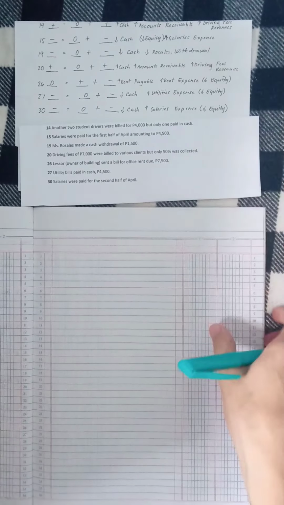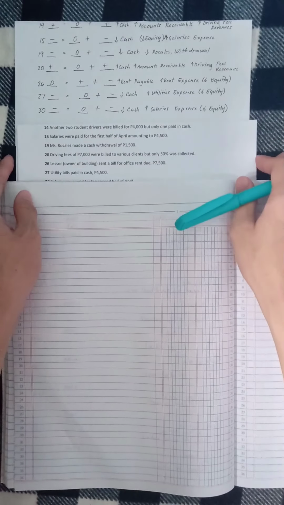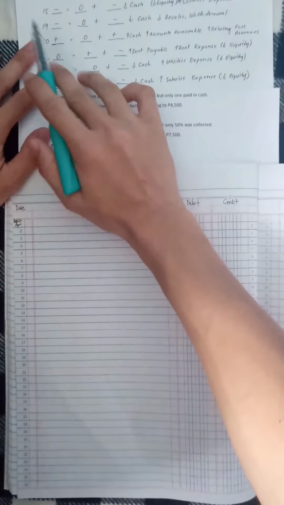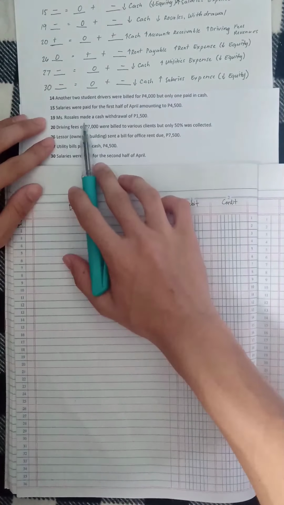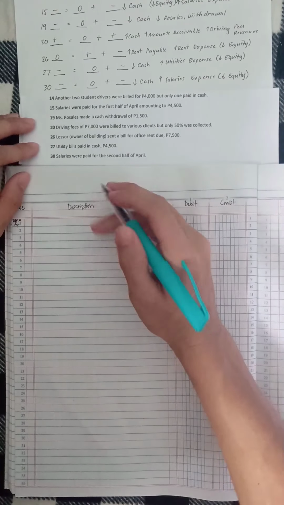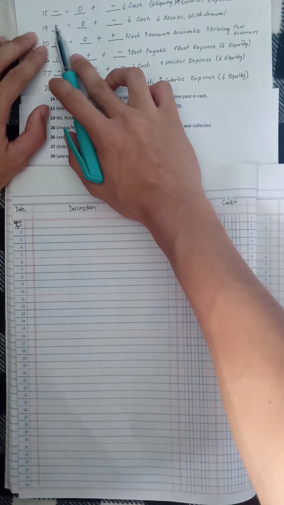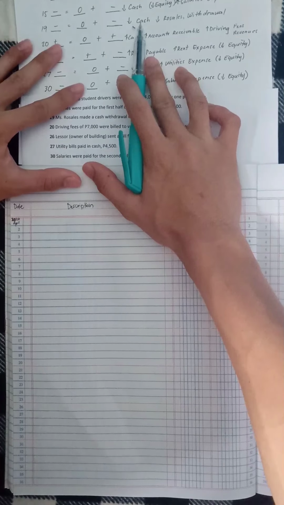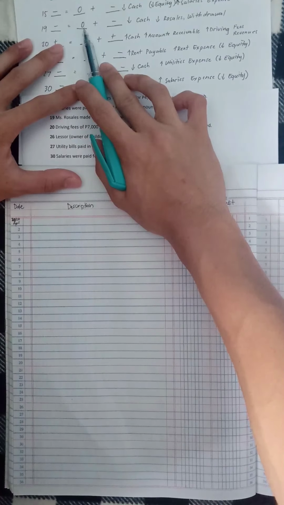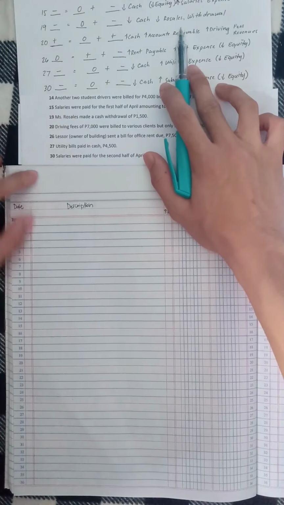Next transaction. April 19. Ms. Rosales made a cash withdrawal of 1,500. So, noong April 19, there's a decrease on asset, particularly in cash, and there's a no effect on liability, and there's a decrease on equity, particularly in Rosales withdrawal.